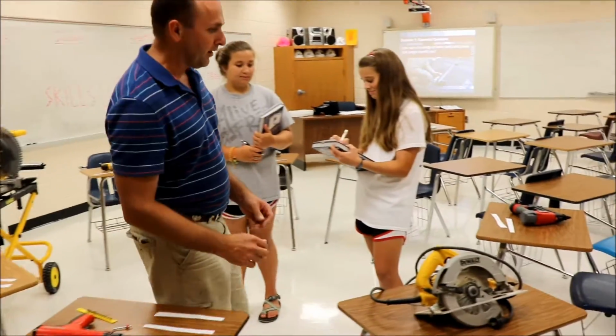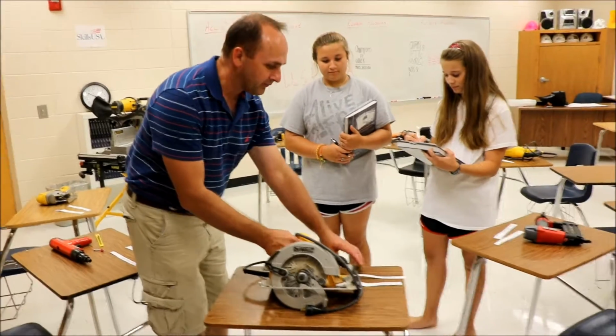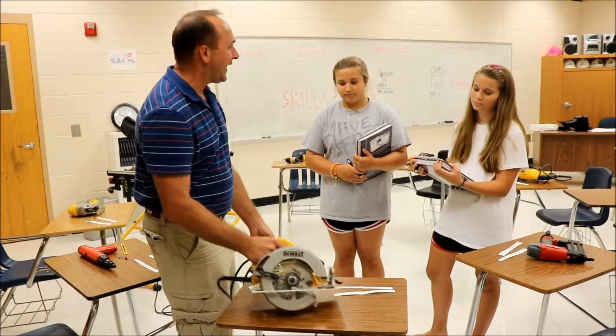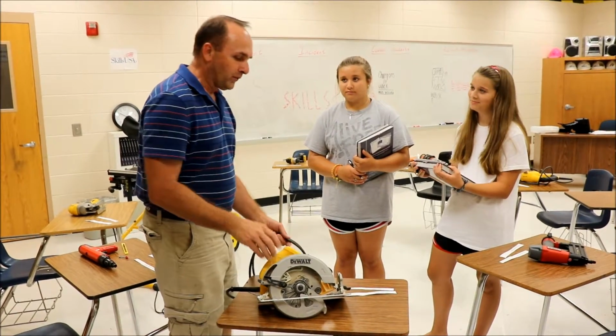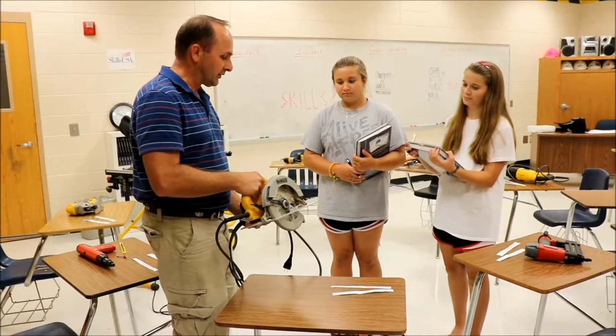All right. Our next tool, very good. Both of you selected the correct name. This is the circular saw. Now the circular saw, if you remember in a previous lesson, we used the hand saw to cut the boards. Well, this is the electric version of the handsaw. It's made to do a job quickly and efficiently, okay?